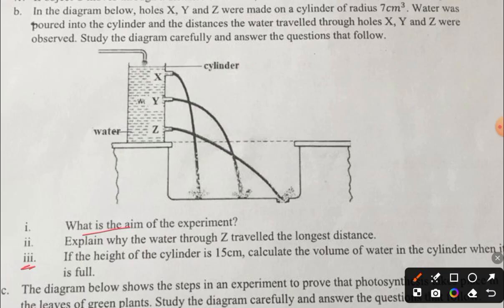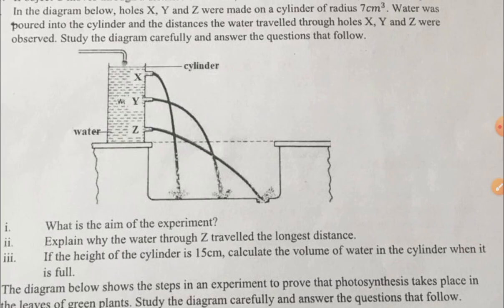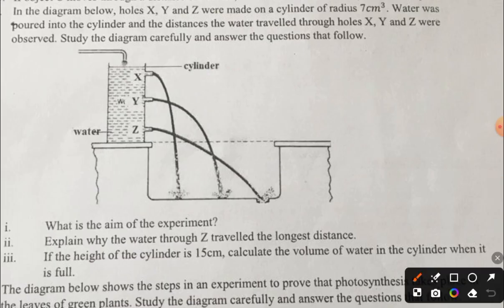If the height of the cylinder is 15 centimeters, calculate the volume of water in the cylinder when it is full. Now this 7 centimeter cube, I don't think it's 7 centimeter cube. It's supposed to be 7 centimeters, because radius doesn't have a unit of centimeter cube. So let's just say the radius is 7 centimeters, and then the height is 15 centimeters from the question.